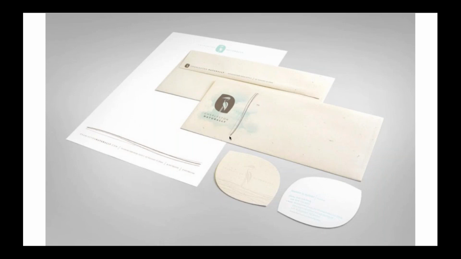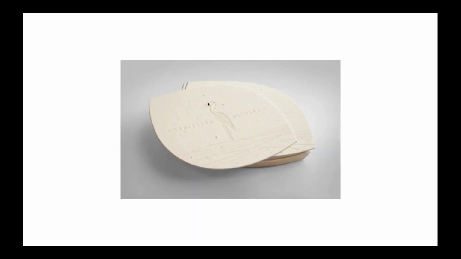But then tilt them on their side, stand them up, and suddenly they're like seagrass, right? A touch of green in the background gives it an earthy feel. The paper texture, this recycled paper, really works with this brand. And if you look at the business card close up, it's blind embossed, no ink. And this wonderful paper makes it feel like something you might find on the beach, right? Instead of a business card.